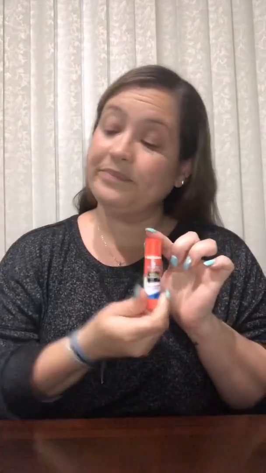So we are going to make animals using toilet paper rolls. What do we need to make our animals? We need toilet paper rolls. In order to get it brown like this, just peel the paper off. And they usually come off completely. If they don't, just scratch at it. But we have toilet paper rolls, tape, or glue, scissors.